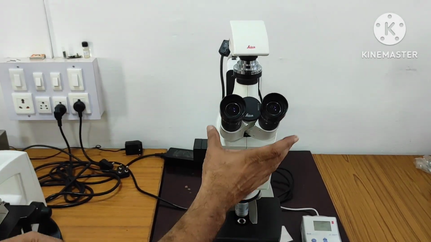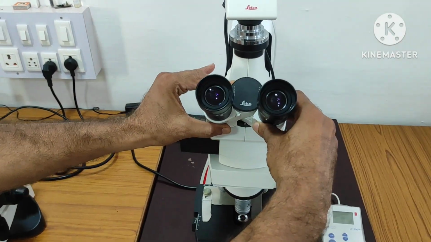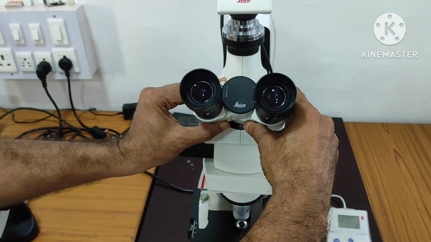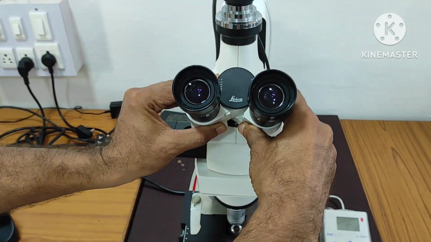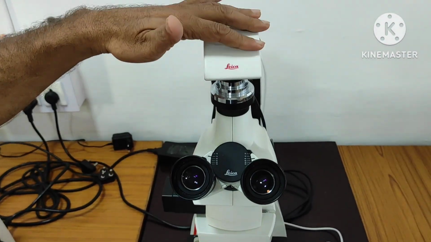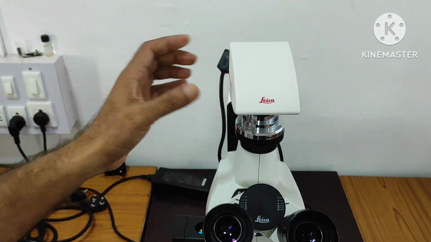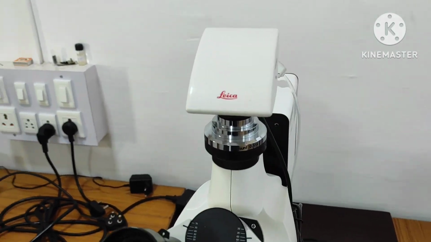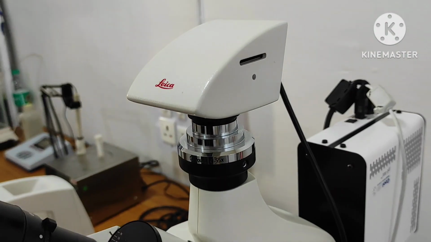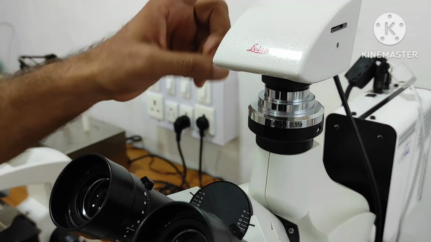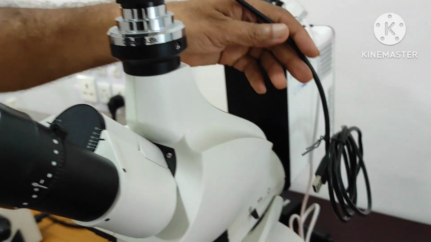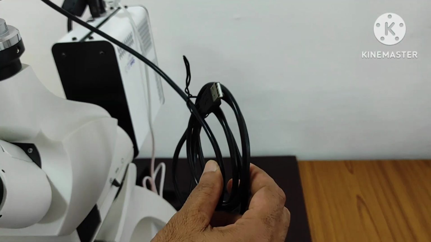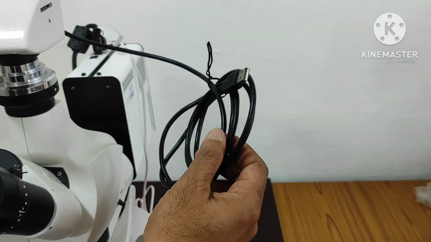Here you can see these are the binoculars, right? We can adjust them based on our eyes only, right? And that is having one very good camera, right? So whatever we are observing on the slide, we can capture photographs here, and this is connected with the system, we can connect it with either a laptop or desktop system.